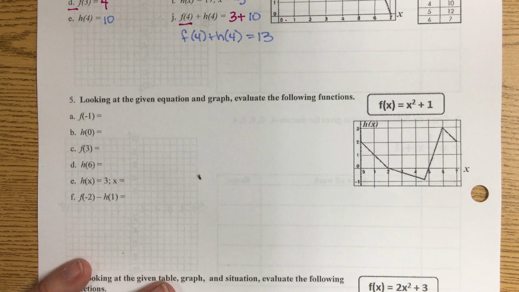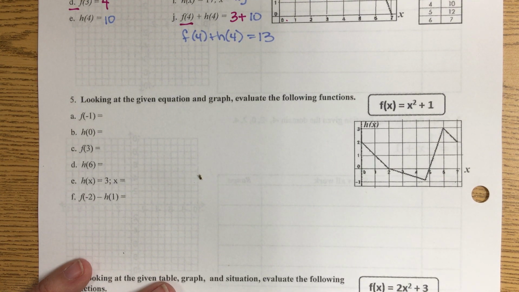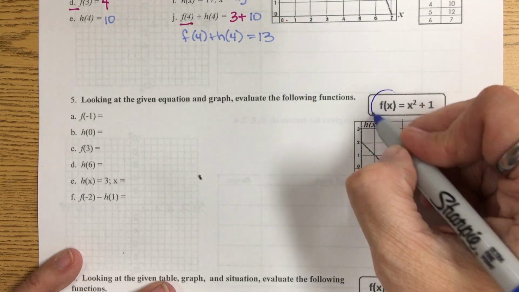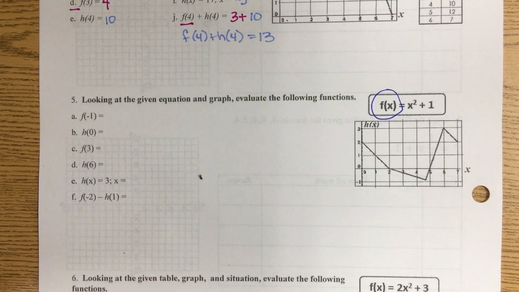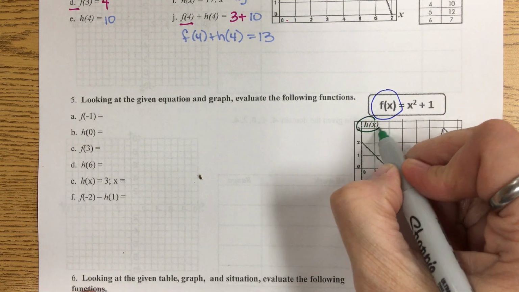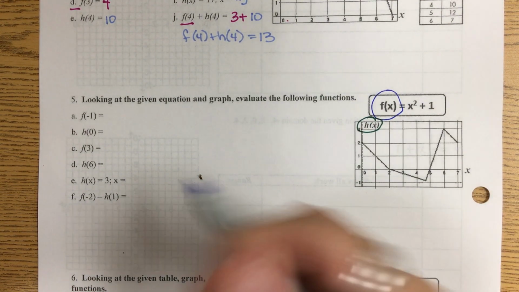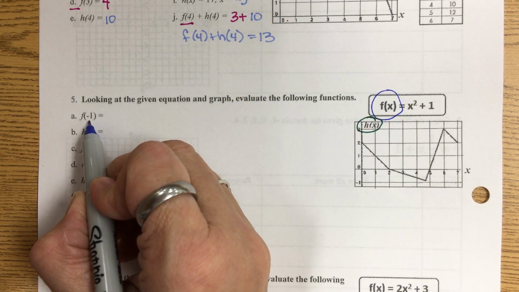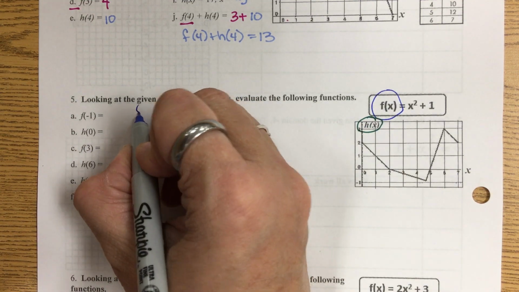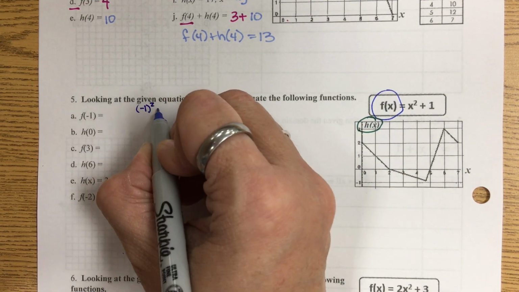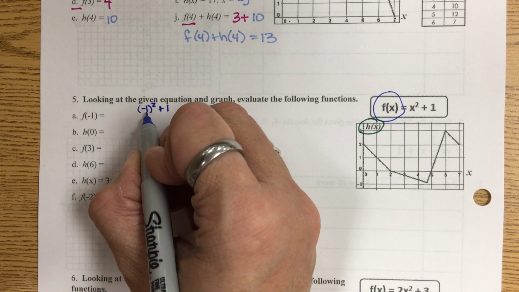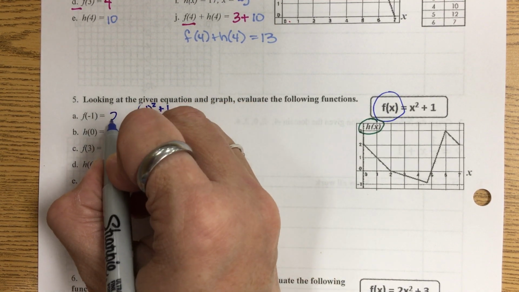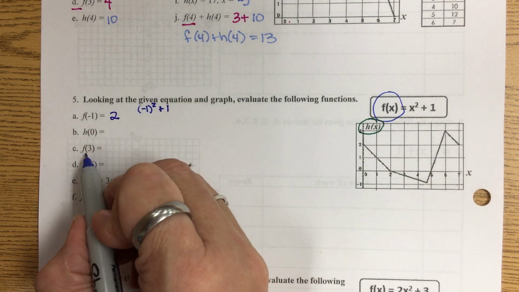Okay, so let's do this one. Again, we have f of x, and we have h of x. So f of x says -1 squared plus 1. 1 times 1 is 1, plus 1, 2.